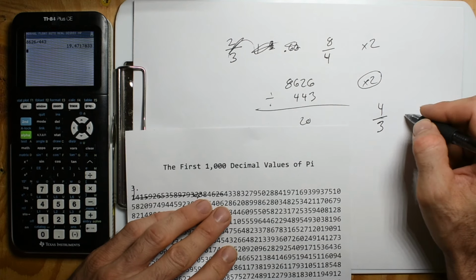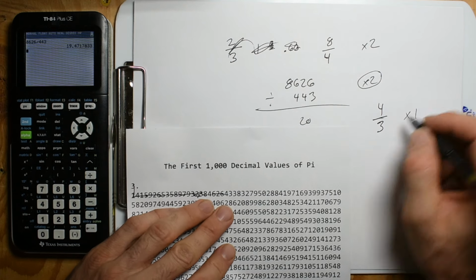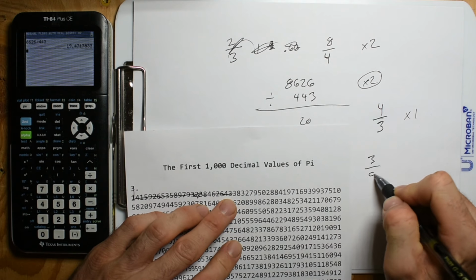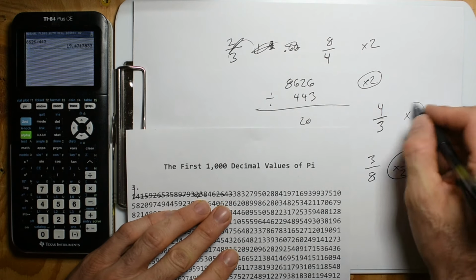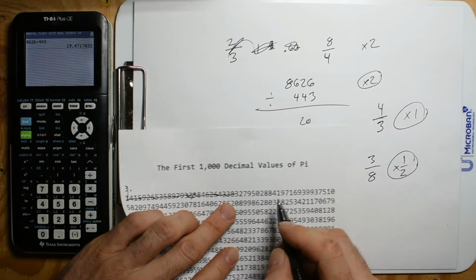You know what I mean? That is just going to be a multiple of 1. 3 divided by 8, again, this is kind of a multiple of a half. If you're just using straight guessing.